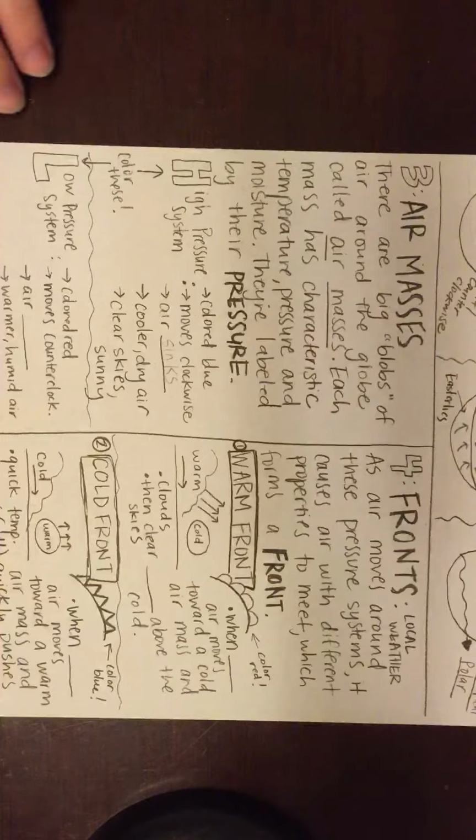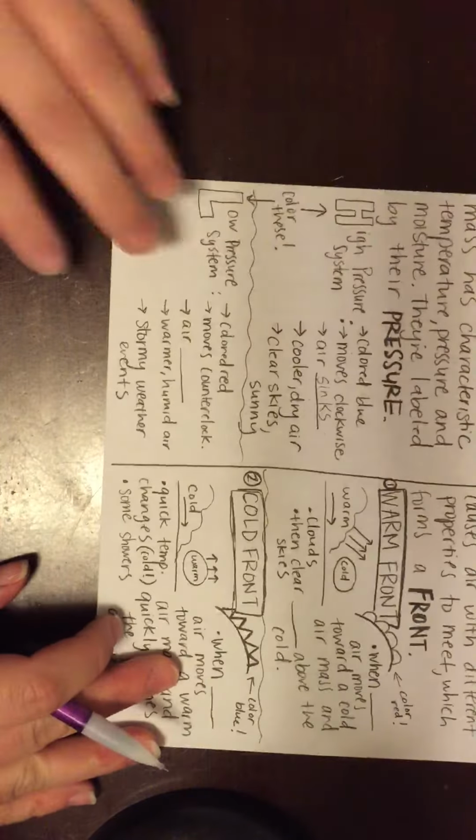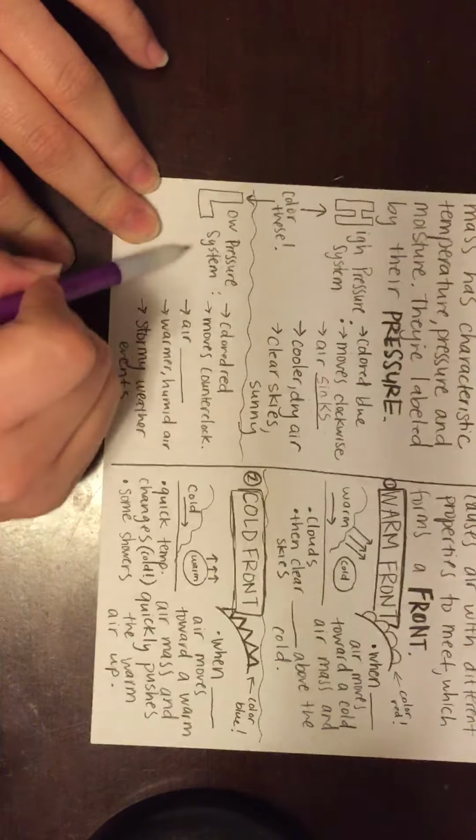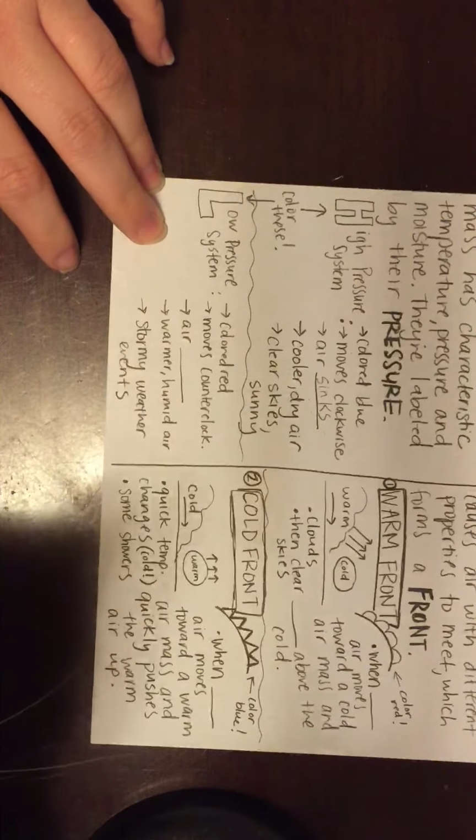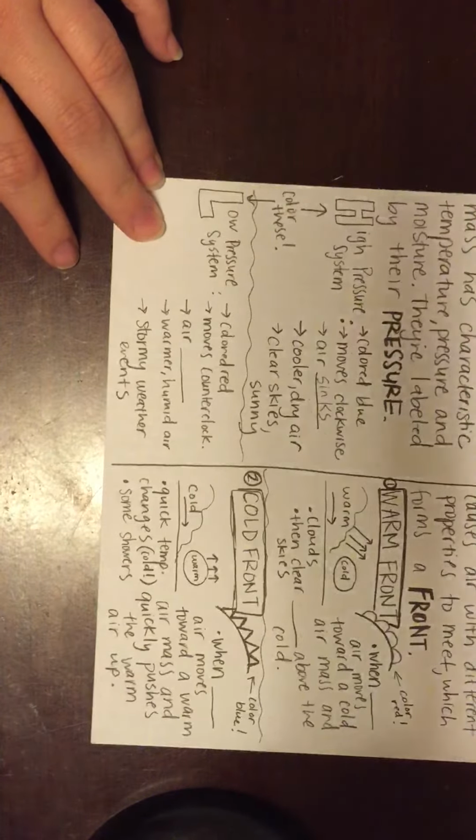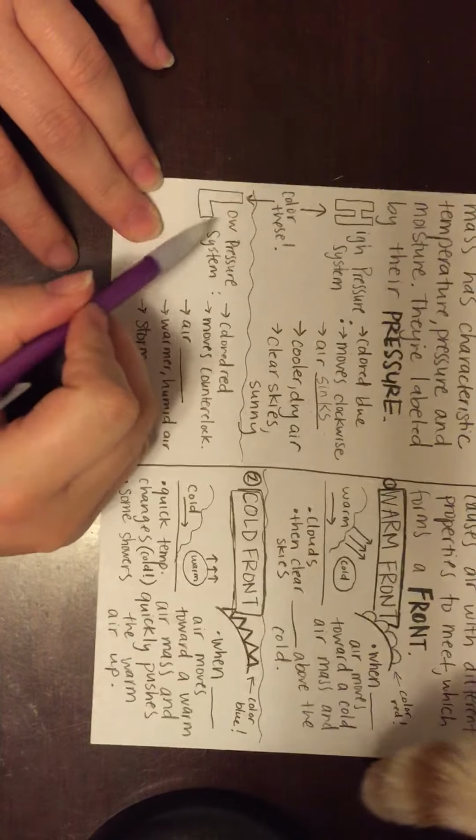dense. And then in a low pressure system, when you see a low pressure system on the map, it is with a red L. So here in a minute, you're going to color this L red.